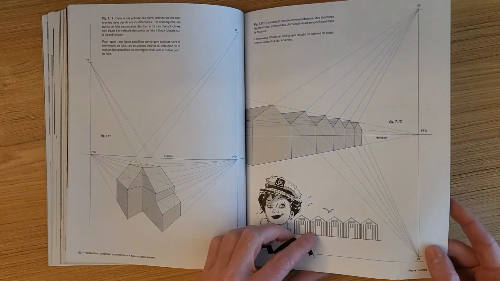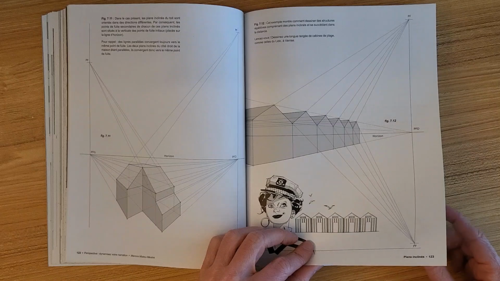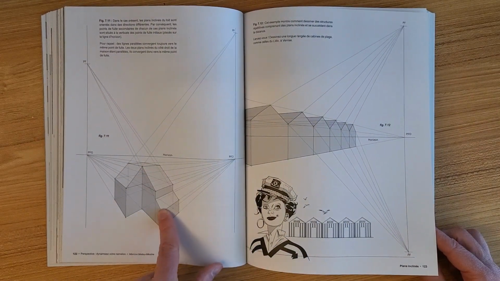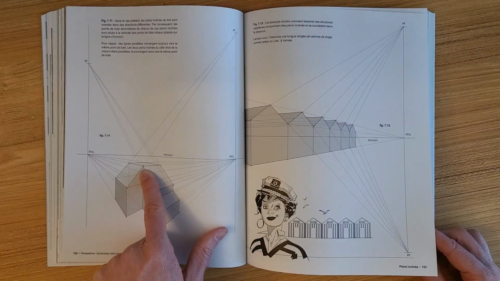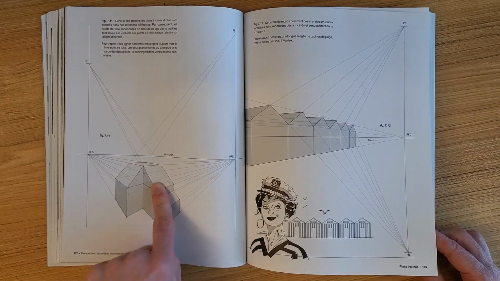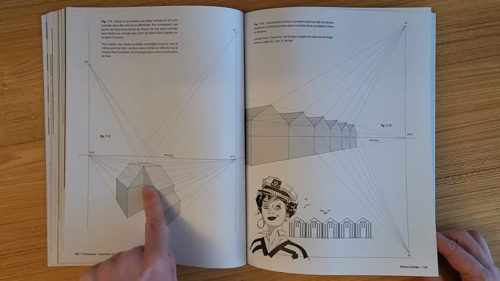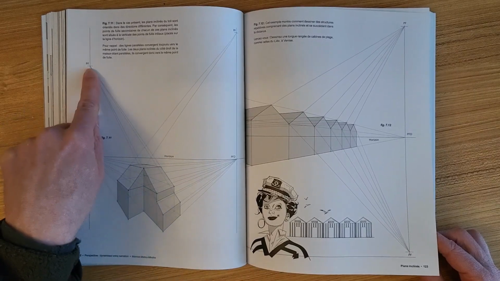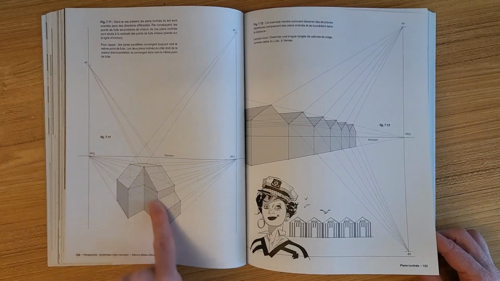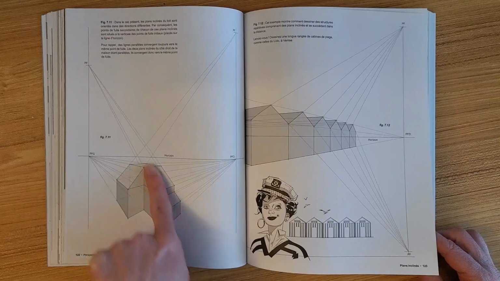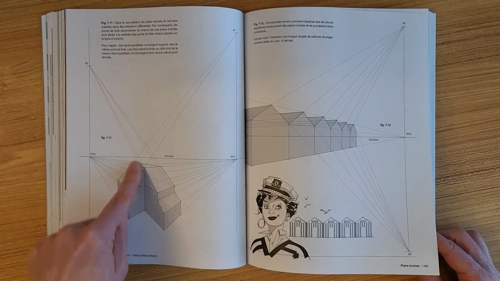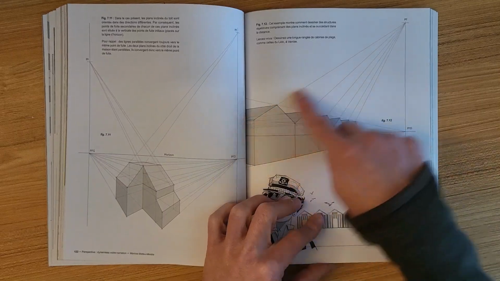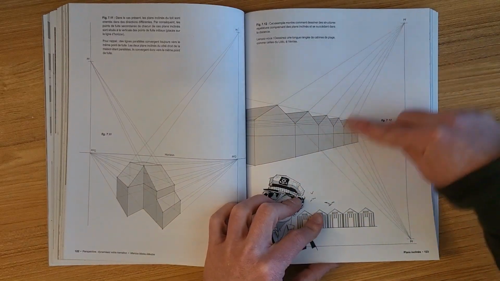I think we're going to see some examples later. So this is plan incliné. For roofs, for example, if there are several layers of roofs, you want to have a vanishing point also for the inclined planes, or repeating roof patterns.